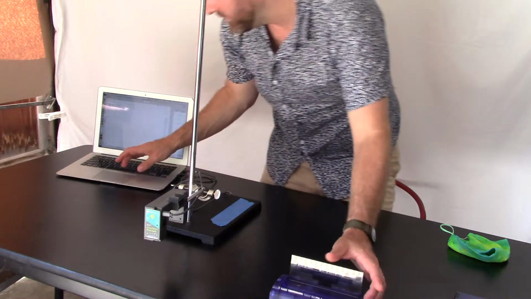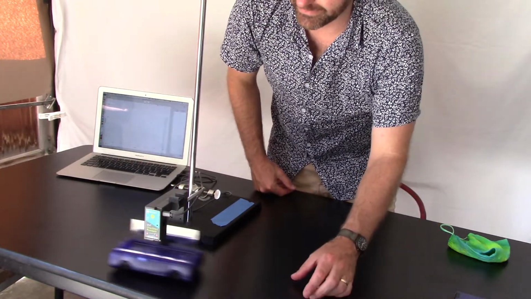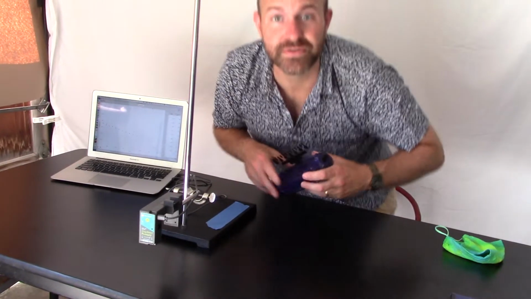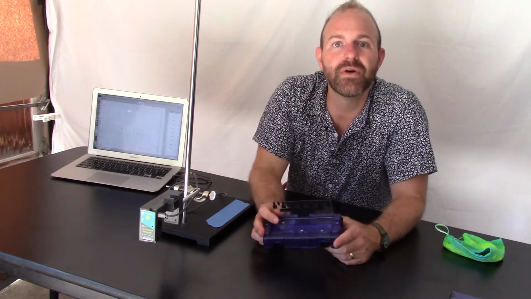And then finally, a push up the ramp. You want it to go as straight a line as possible. So those different scenarios, and use the data you collect to answer the question.